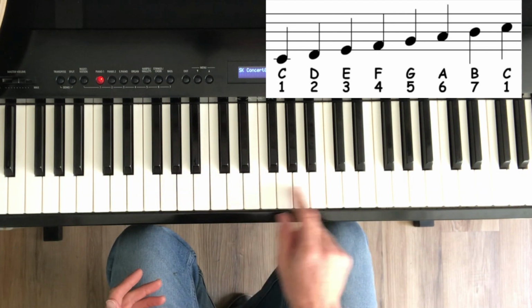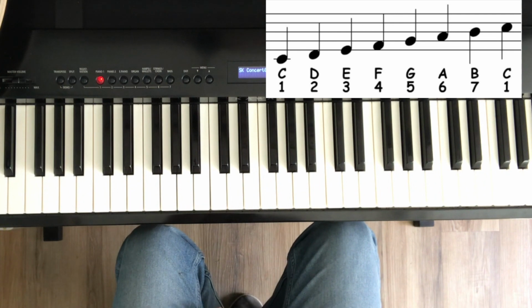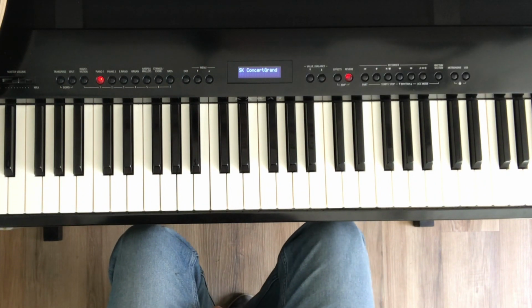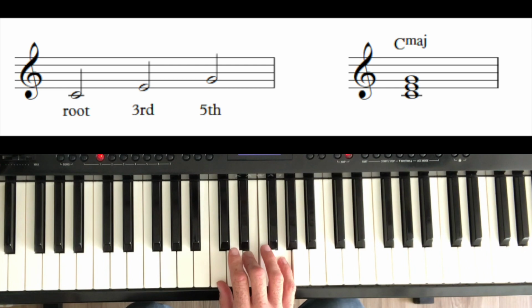You just number your scale degrees all the way up until you get to 7 and it starts over again. The formula for a major chord is just 1, 3 and 5 from a major scale. The first, the third, the fifth degree. Put that together, you've got your major chord.